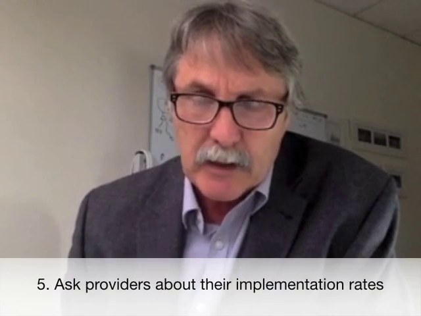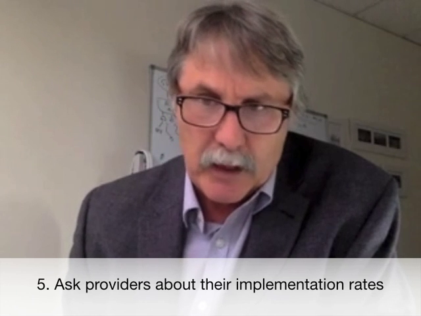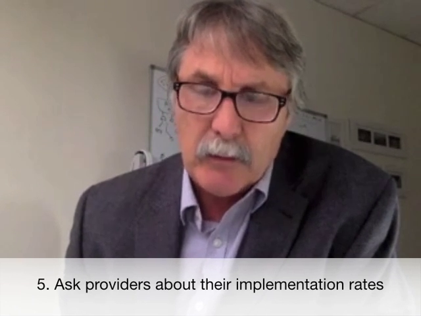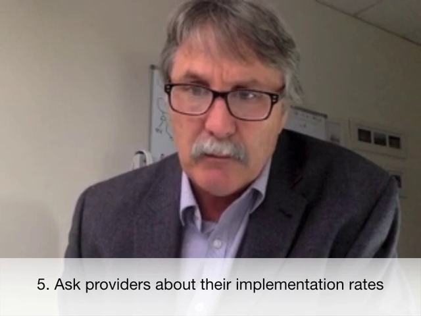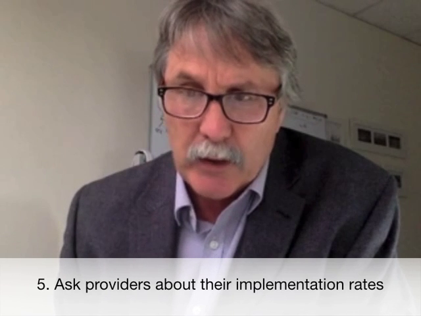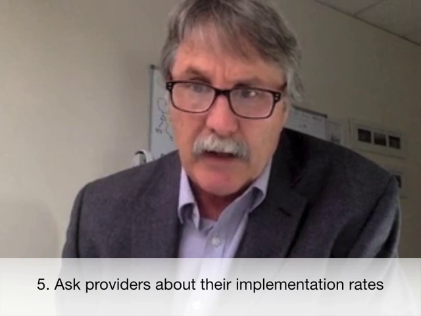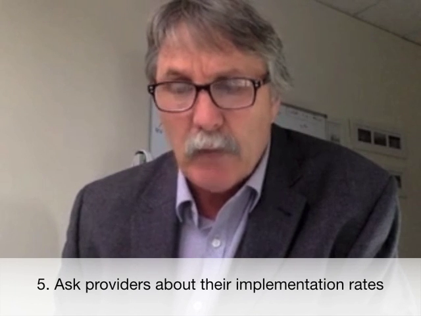And the final point I'd make is ask every software provider you talk to what their implementation rate is. This is the rate at which a provider delivers on a particular product. If their implementation rate is 50%, that tells you that 50% of the time that they offer or agree to build a data system, they do, and 50% of the time they don't. So obviously you're looking at an implementation rate as high as possible with every software provider that you talk to.